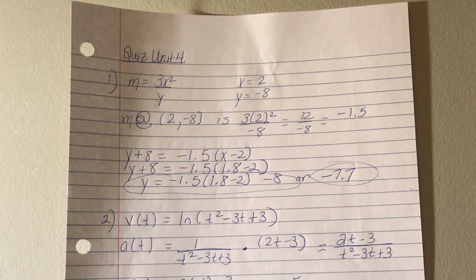Unit 4 quiz. Number 1, you're given a point. You're given an equation for the slope. Write an equation of the line tangent to the graph of f at the point where x is 2 and use it to approximate f of 1.8.